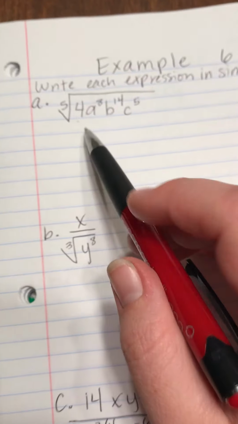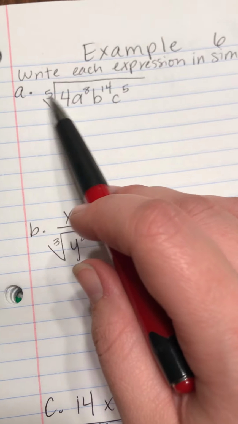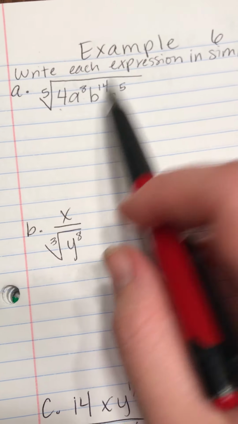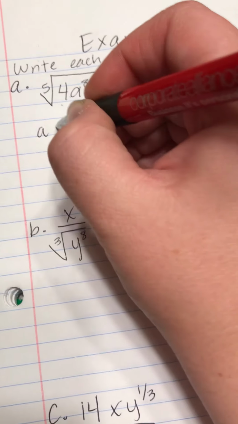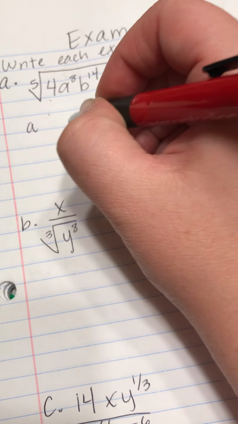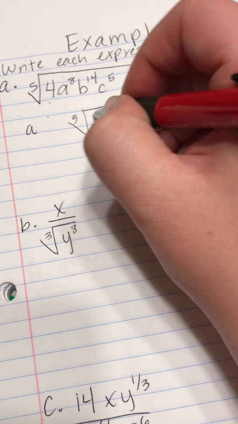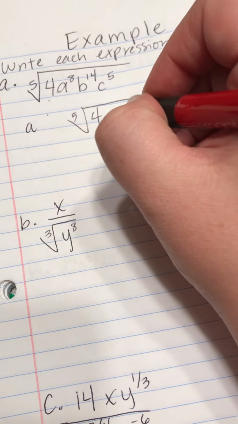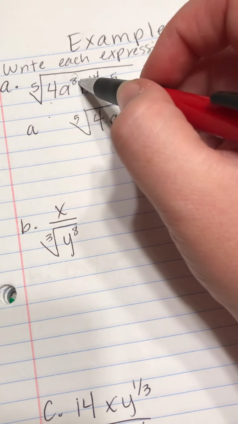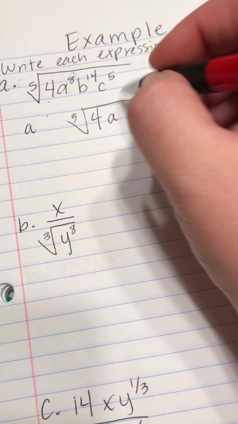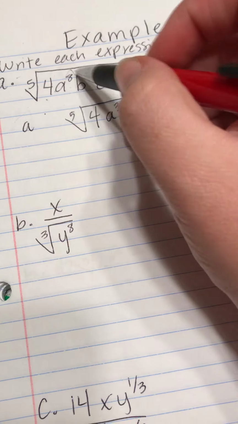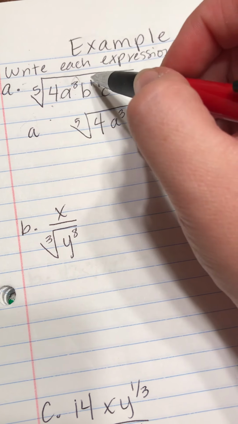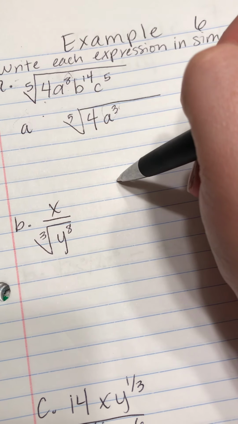Why is this so blurry? How many times can 5 go into 8? A total of 1 time with 3 left over. So I'm going to pull out one of my a's. The 4 stays under. And then how many are left over after I pull out one of them? This is 3. So 5 can go into 8 1 time with a remainder of 3. That remainder of 3 stays on the inside.